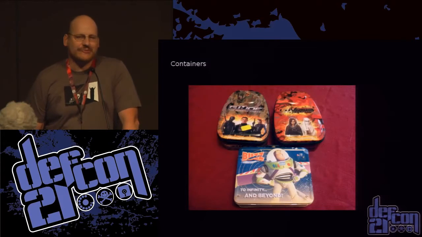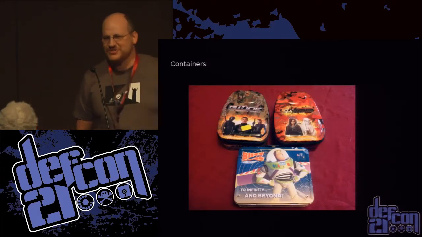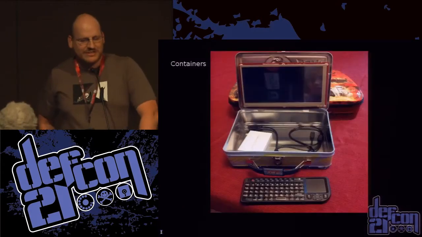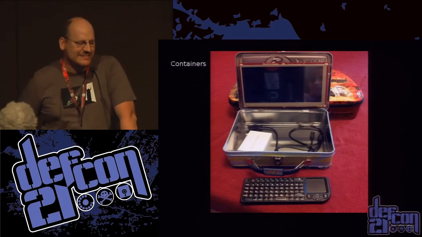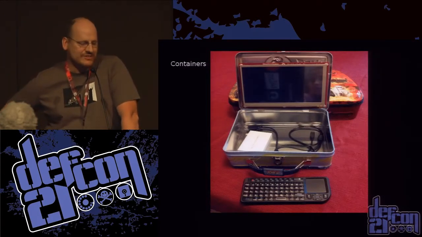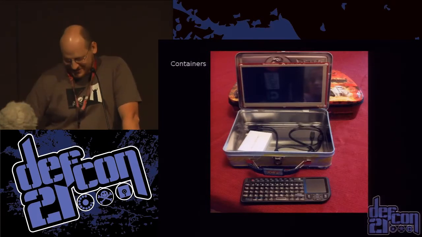Other things in terms of hardware, you have to have a cool container for your stuff. You see I have my G.I. Joe backpacks, my Buzz Lightyear lunchbox. If you look in the lunchbox, it looks kind of like this. I've got a touch screen, I've got my Beagle on the back of it, USB hub, network hub, keyboard, mouse, all that good stuff.